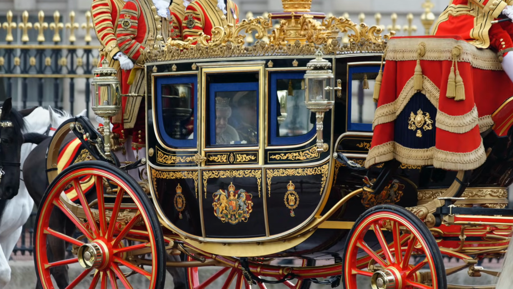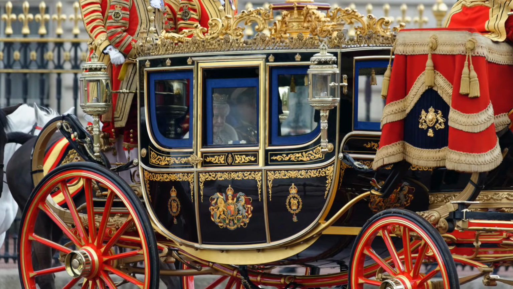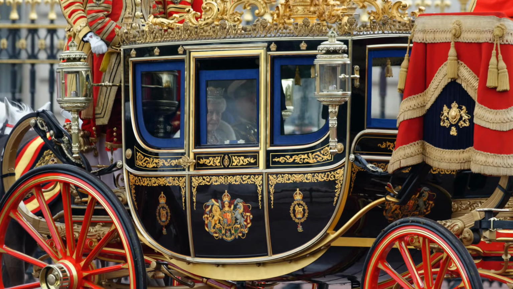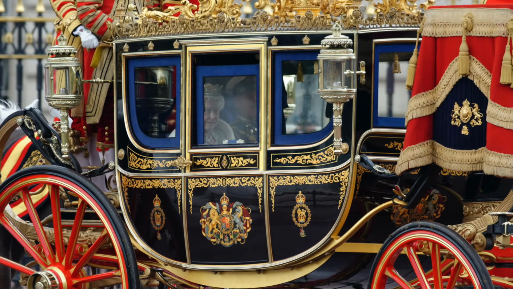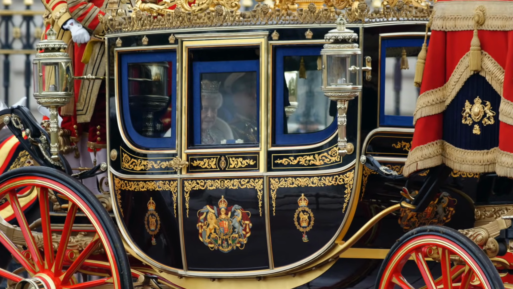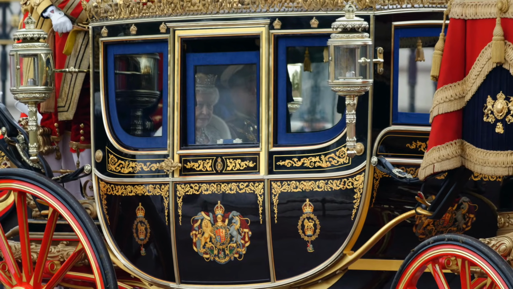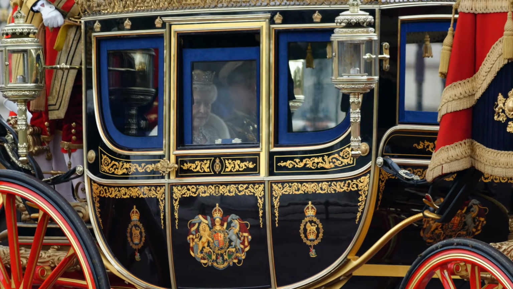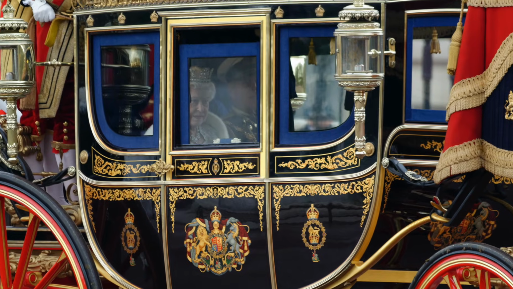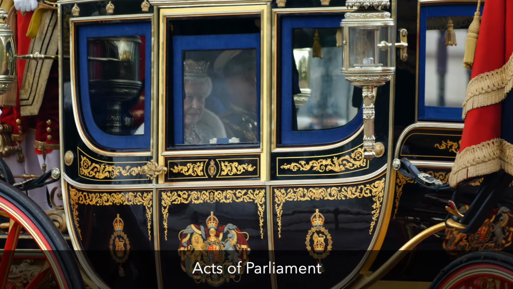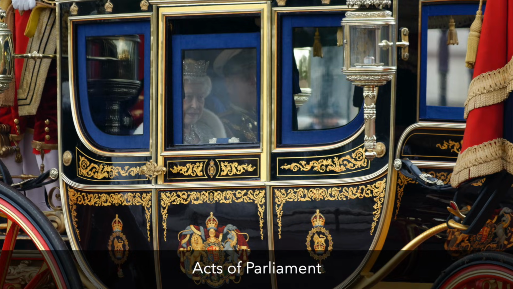The Queen has important ceremonial roles, such as the opening of the new parliamentary session each year. On this occasion, the Queen makes a speech which summarises the government's policies for the year ahead. All acts of Parliament are made in her name.